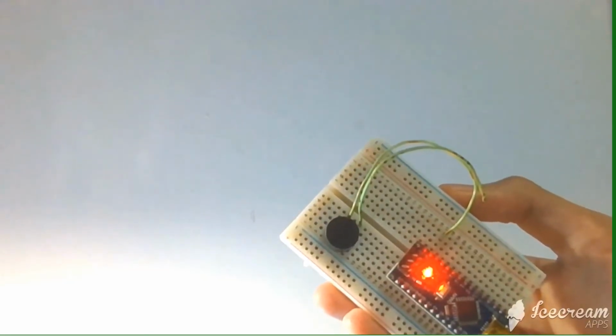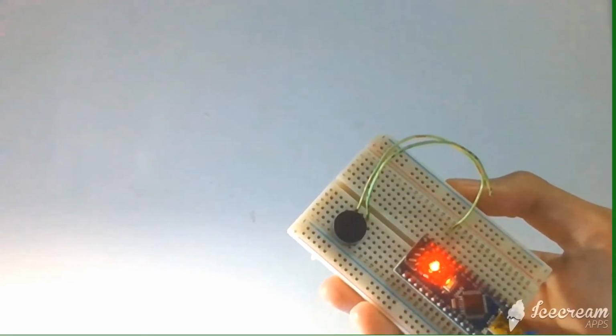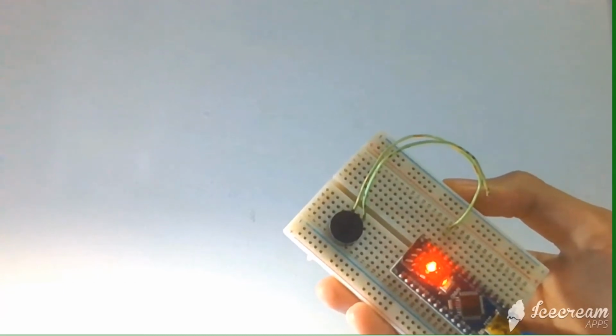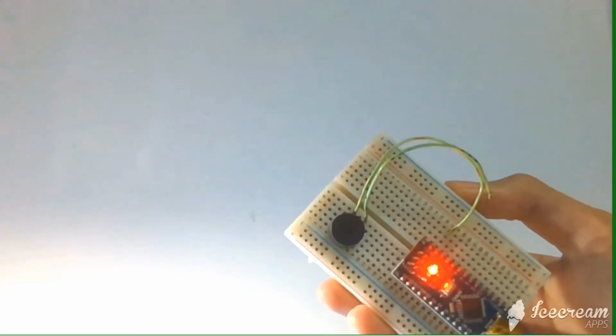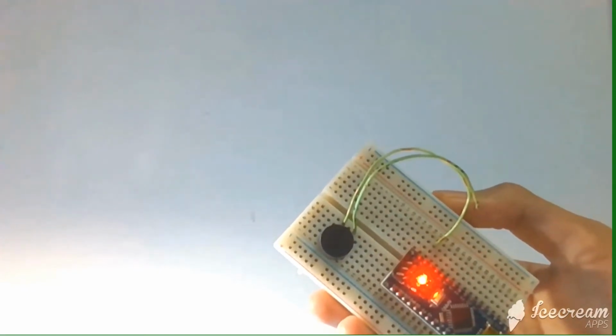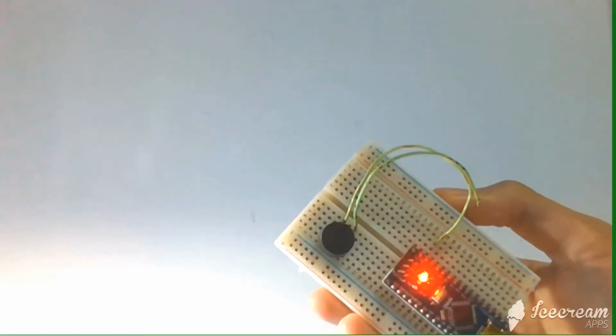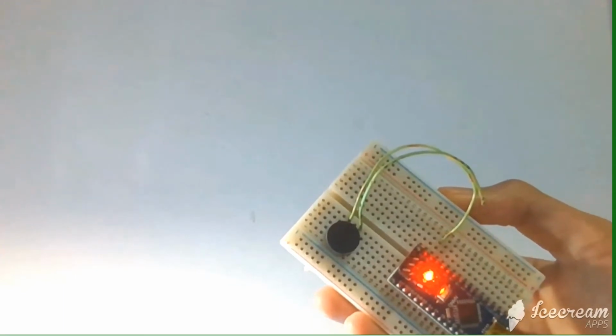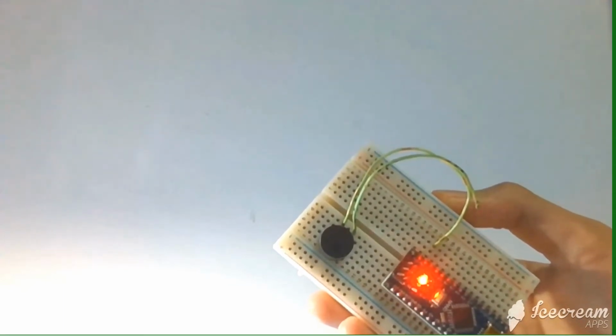Here I have an active magnetic buzzer connected with an Arduino Nano, which works as an electrical supply. Next, I will turn it on and point one side of a magnet to it. Then, I will switch the side of the magnet. Let's hear what it sounds like.